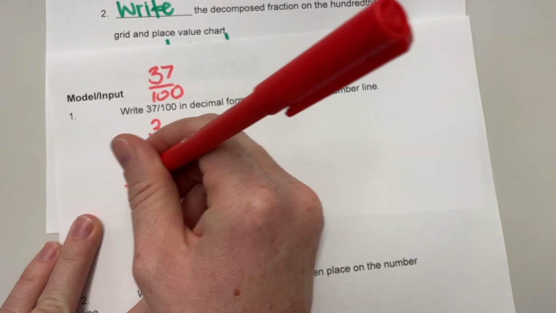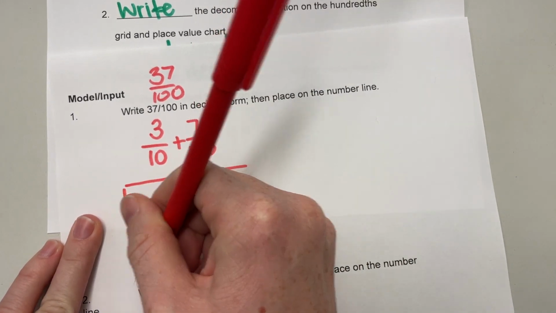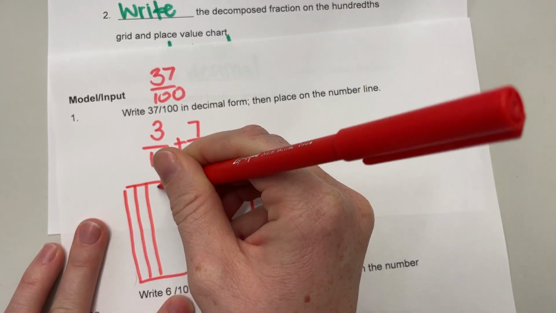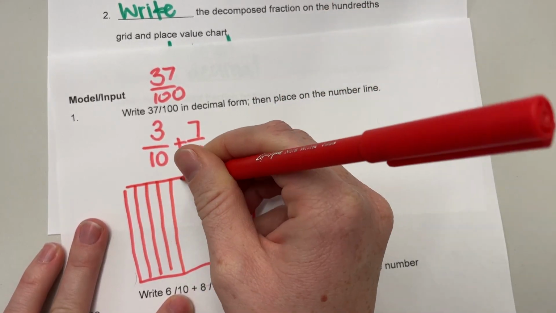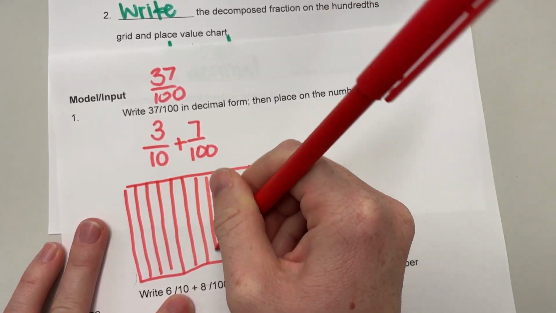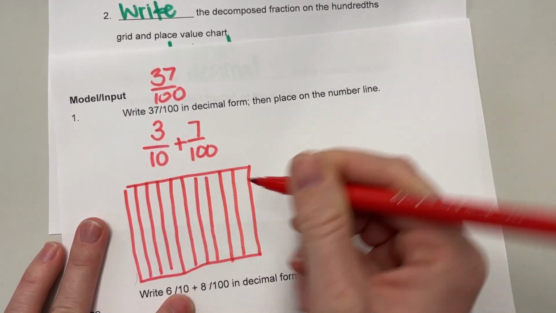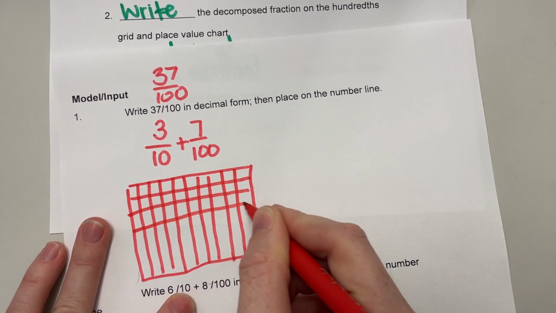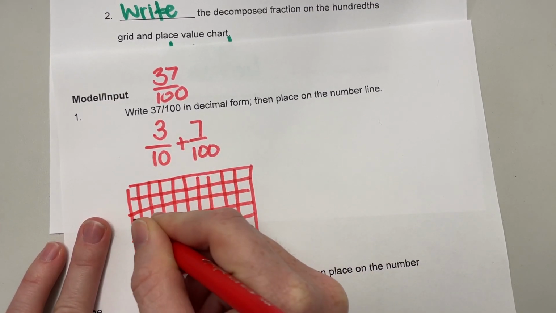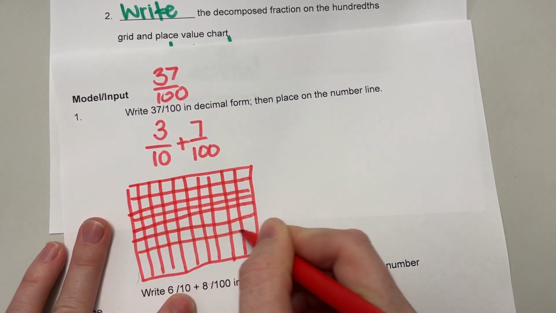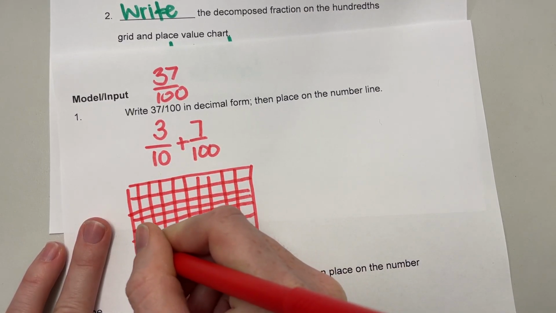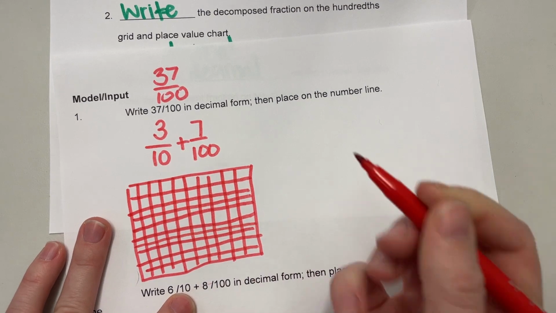So if I have a hundredths grid, okay, I have my hundredths grid.